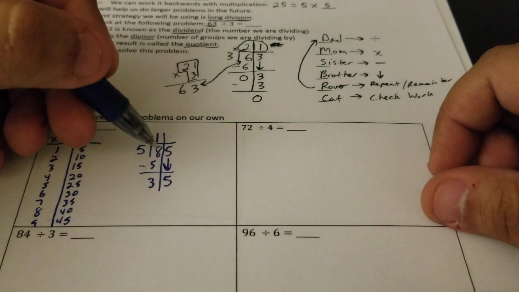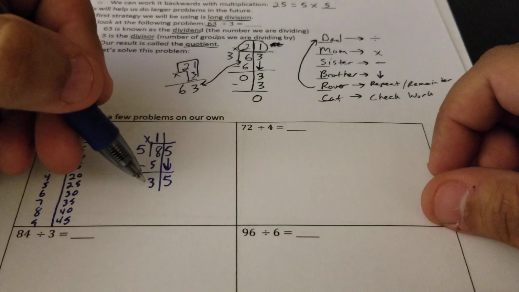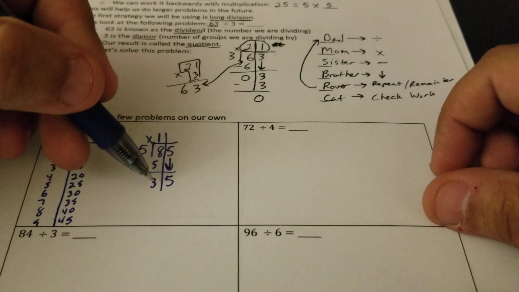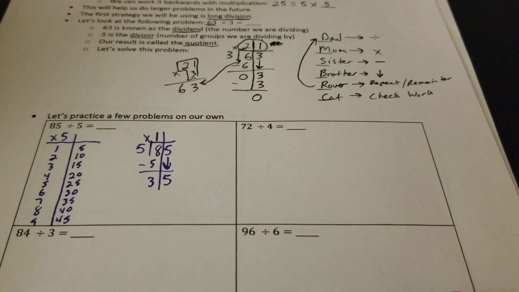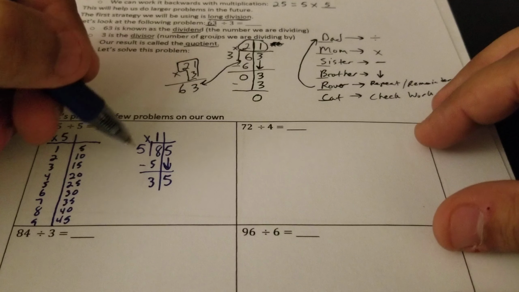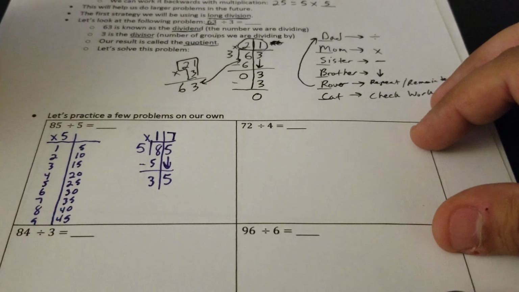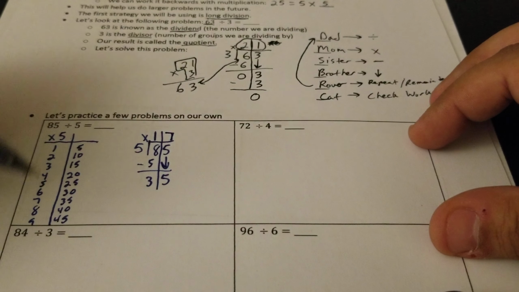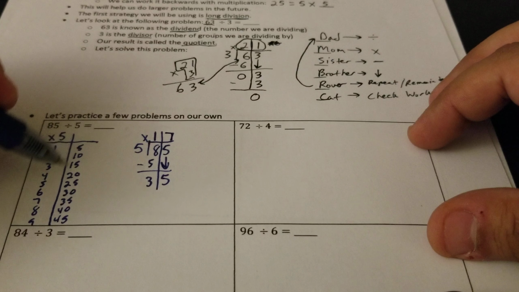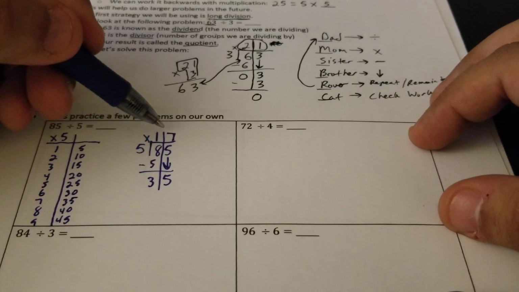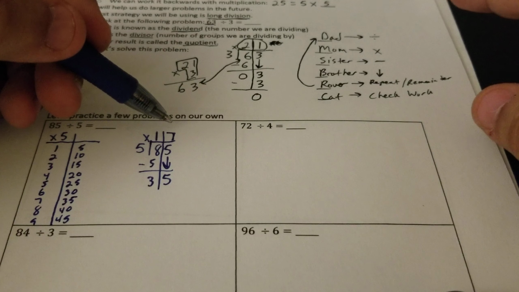So now we're not looking at 85 no more, we're looking at 35. So now ask yourself, how many groups of 5 can I get from 35? Well, you can think of your times tables. 5 times what gives me 35, and we can recall that that's 7. If you draw your T-chart and you look for your multiples of 5, 35 is a multiple of 5, and that's from 7 groups. So there's the other way of looking at it as well. So that was dad divide.